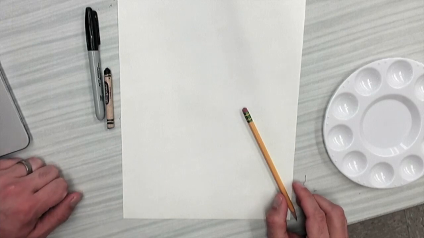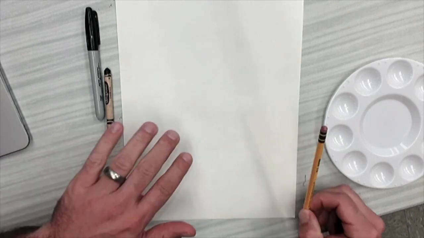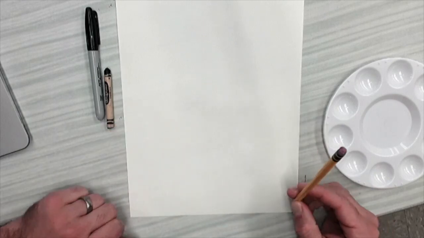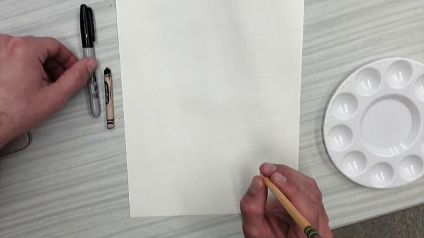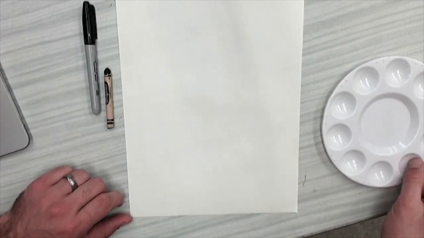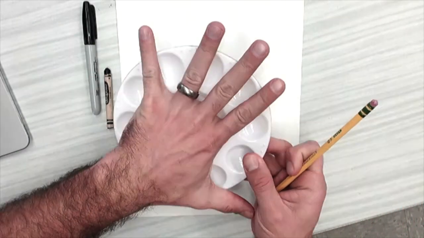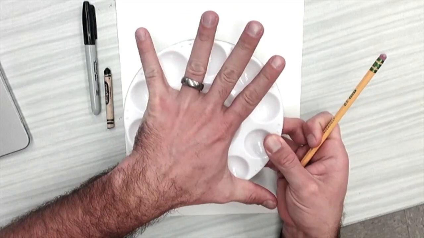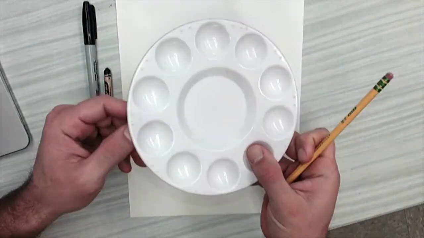All right, guys, here's what we're going to need to create our positive and negative space picture today. You are going to need a white piece of paper. You're going to need a pencil, and then you're going to need something black to color your picture in. Also, you're going to need something to trace. So it could be a circle or a square. The only thing is the thing that you choose to trace has to be just a little bit smaller than your hand.